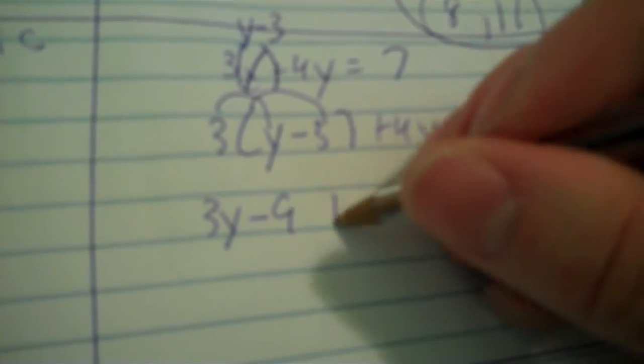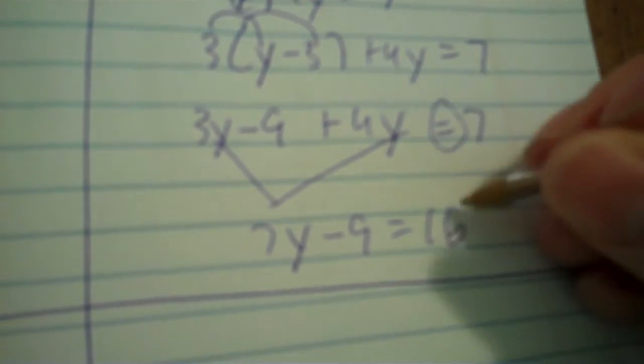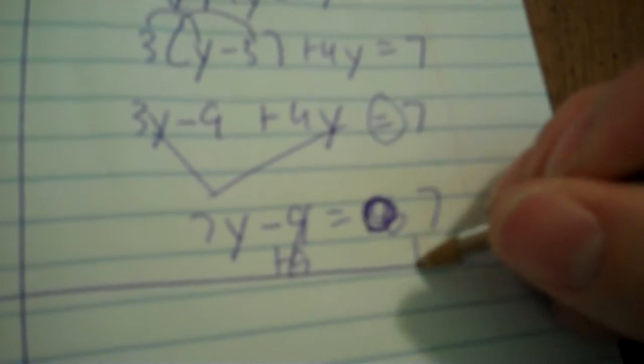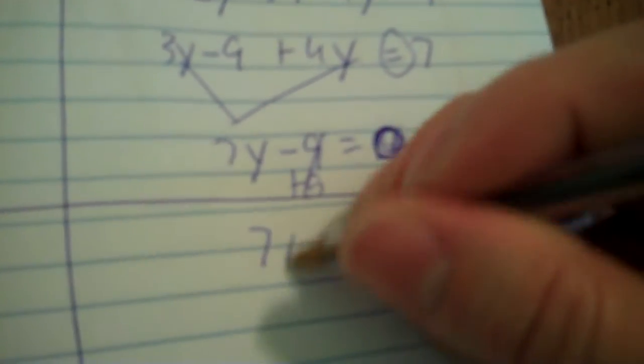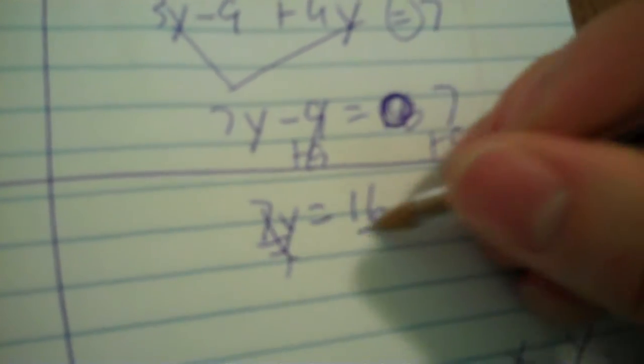Okay, so I applied distributive here, 3y minus 9, or plus negative 9, I don't care how you want to do it, but remember to add your 4y. Okay, the y's are on the same side, so you need to combine them. That'll be 7y minus 9 equals 7. Then you add 9. 7y then is equal to 16. Then divide by 7.